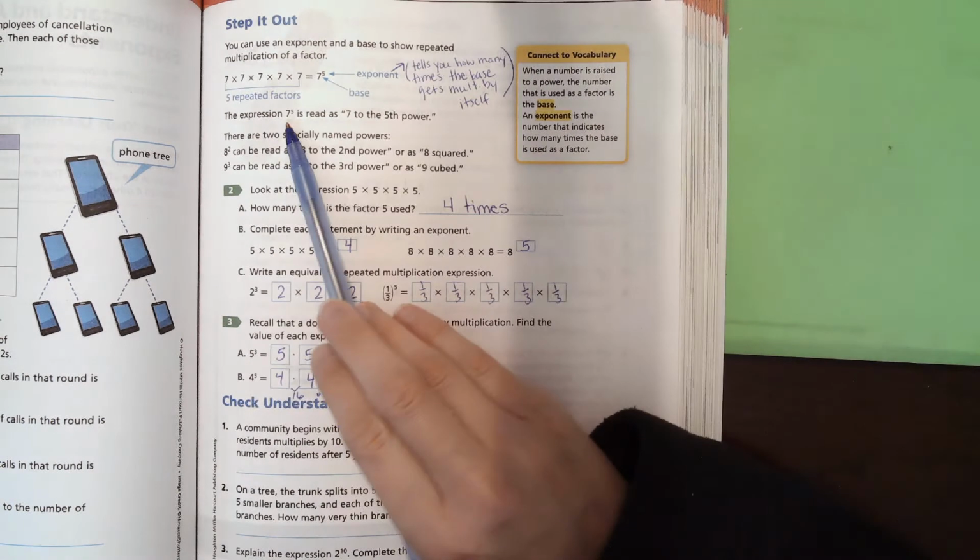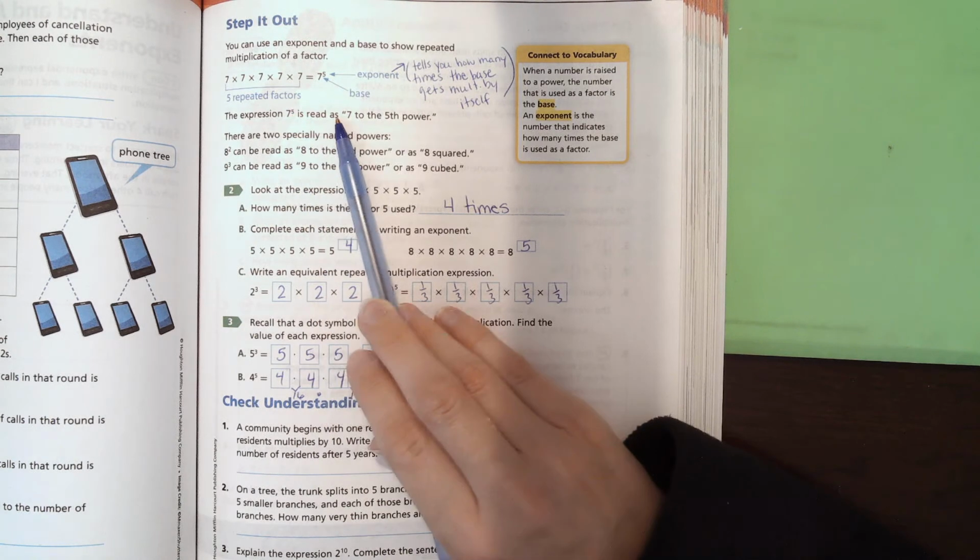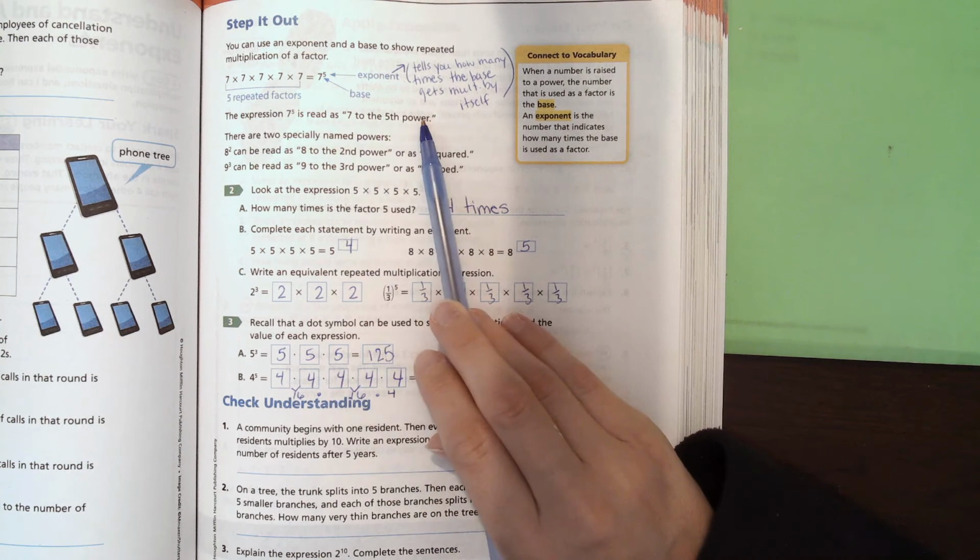The expression 7 to the 5th power is read as 7 to the 5th power.